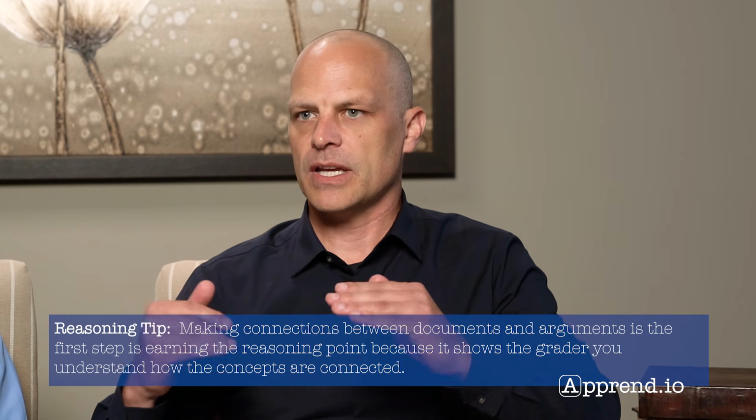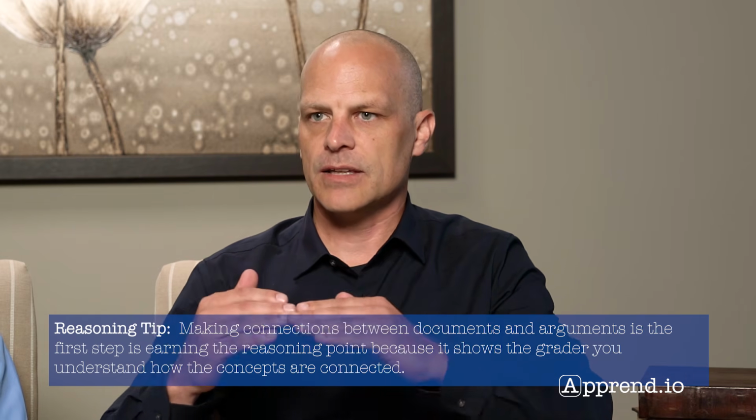So not only trying to make connections with transition words between documents, but between paragraphs can be a way that you show these things are connected, and I'm not just being document driven, listing one document at a time.